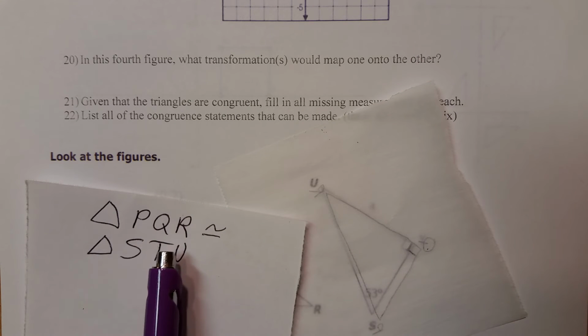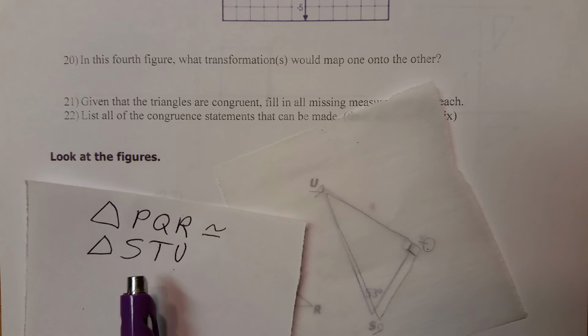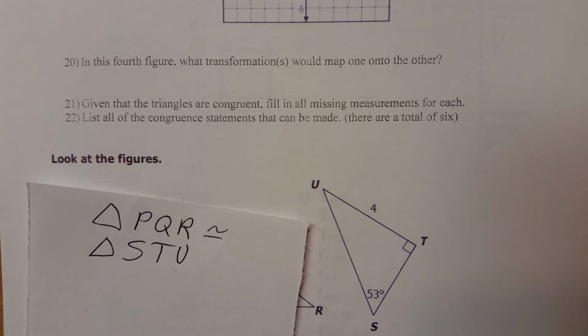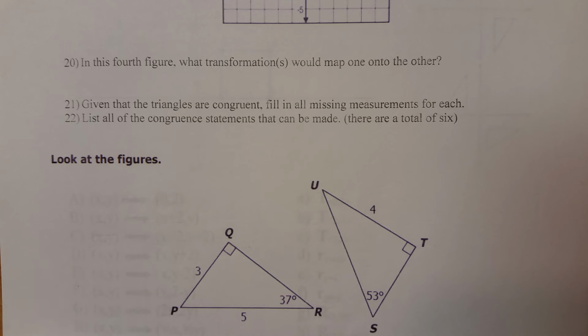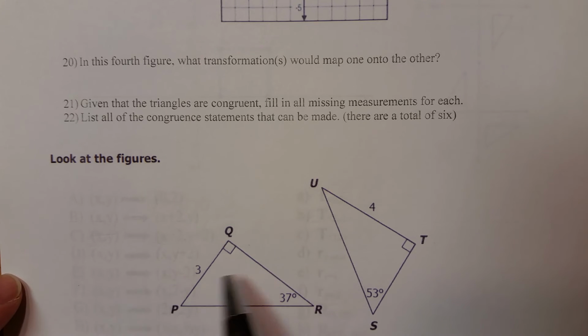You can name the first triangle any way you like, any order, but the second triangle has to be named in the same order that the first one was, so that as you work your way around, the corresponding parts line up. The way we looked at this in class was you can kind of tell from this that that side will be longer than this one. So when we go PQR, let's see, 37.